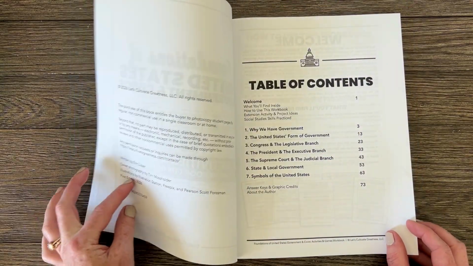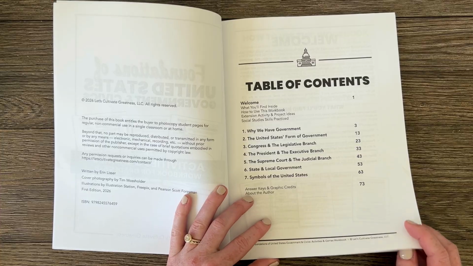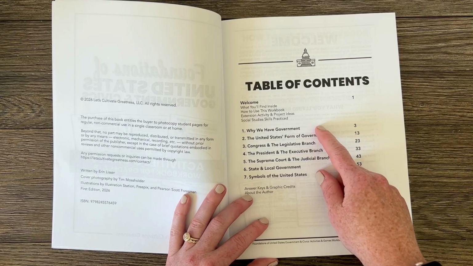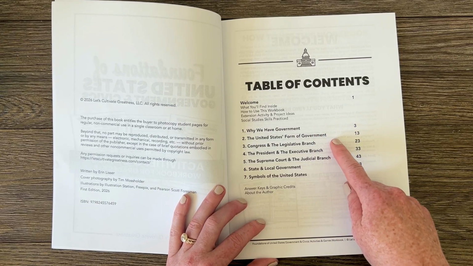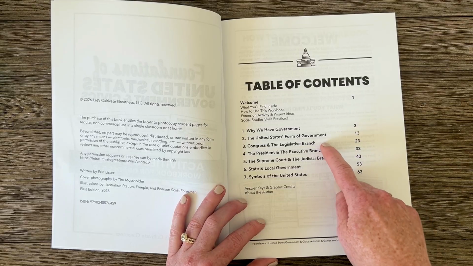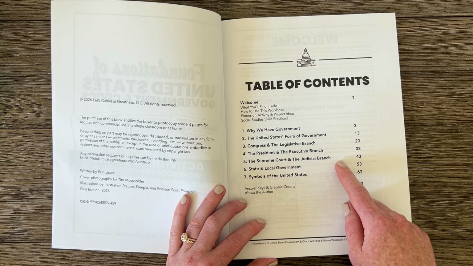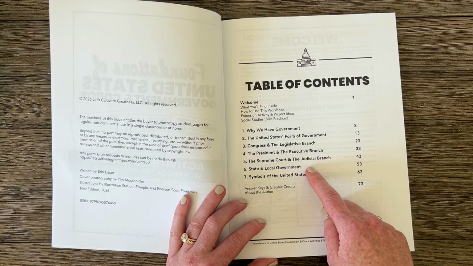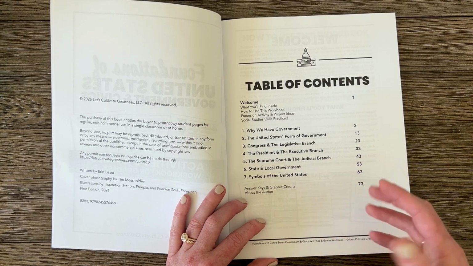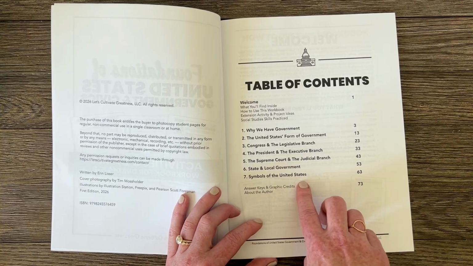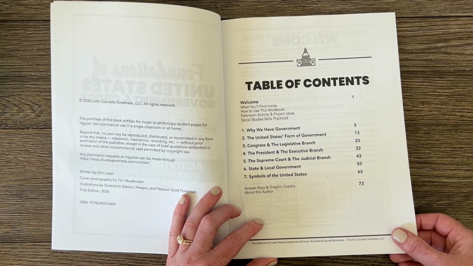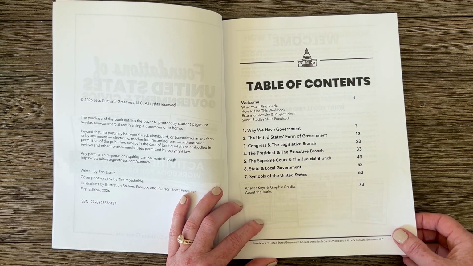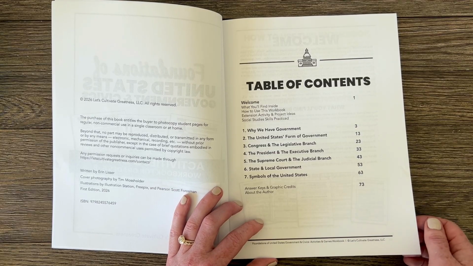Taking a look at the table of contents, you can see that there are 7 core chapters. We start off with what is government, why we have it, and what its general purpose is, then go into the United States' specific form of government, taking a look at each of the 3 branches, what they do, and what their powers are, then finishing off with what state and local governments are in charge of and how they interact with the federal government to form our system of federalism. Then lastly, a fun chapter on symbols of the United States: the bald eagle, the Great Seal, the American flag, and the history of how they connect to our civic and patriotic identity as a country.